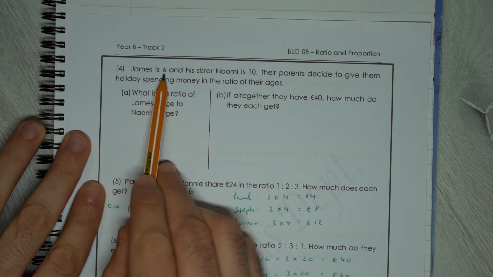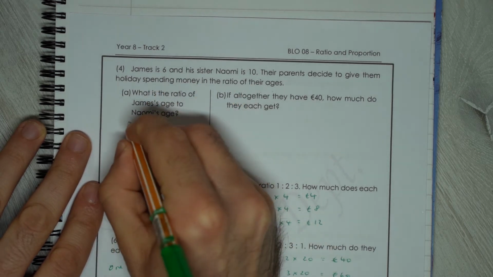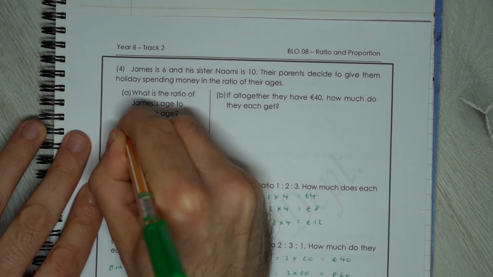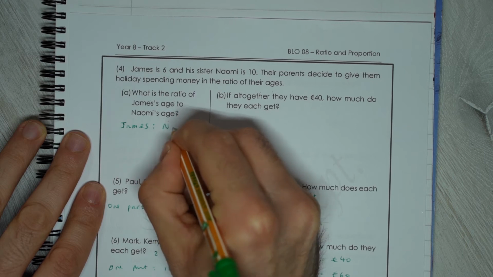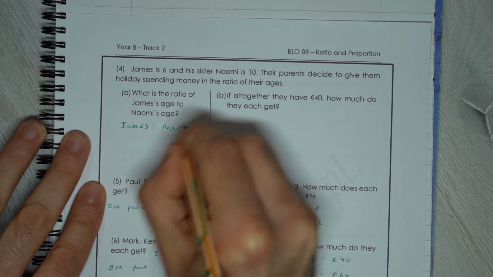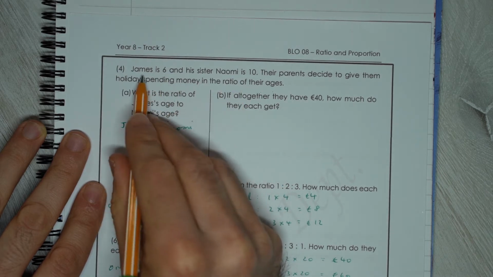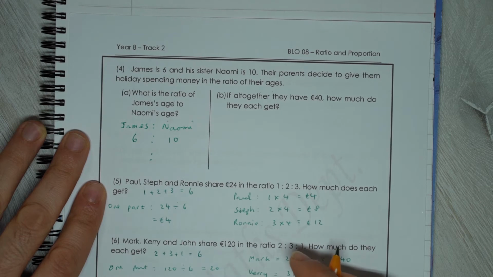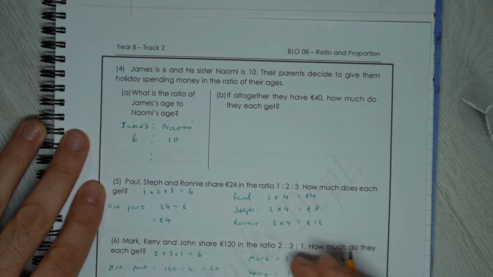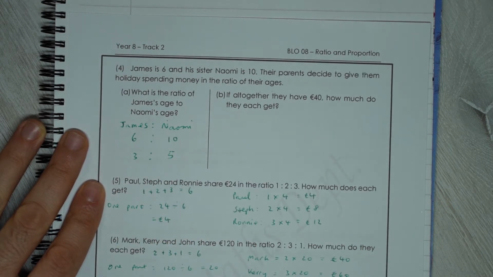So, their ages are 6 and 10. So what we're going to do is write the title. So James is to Naomi, and the ratio, their ages are 6 and 10. 6 under James, 10 under Naomi. Now we need to simplify that, division by 2, which will end up with 3:5.